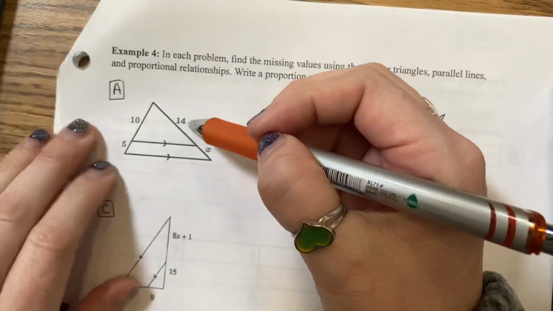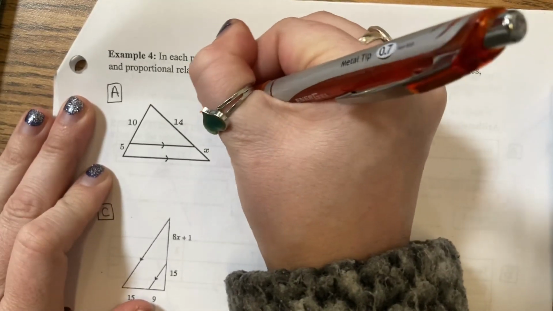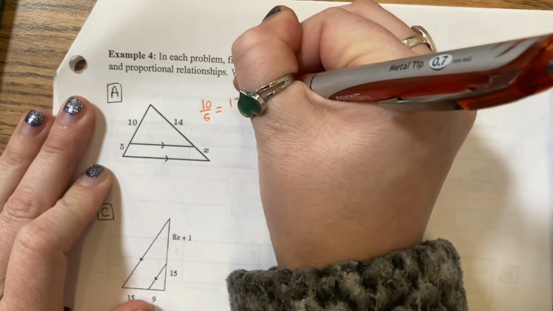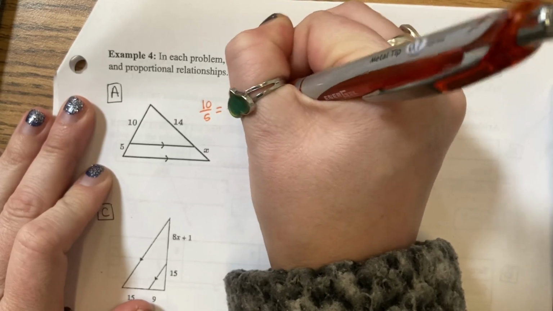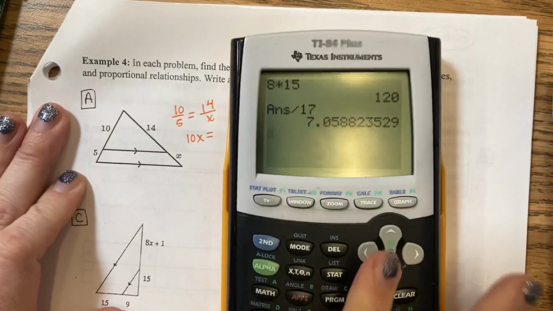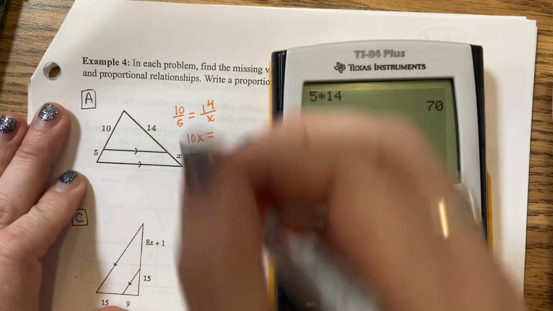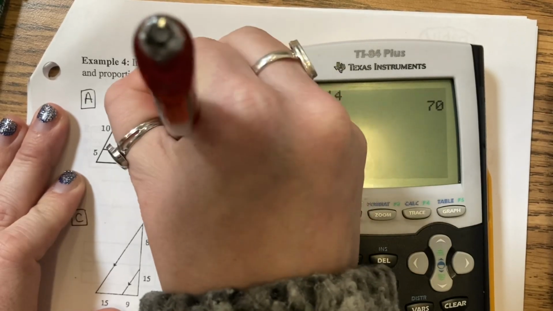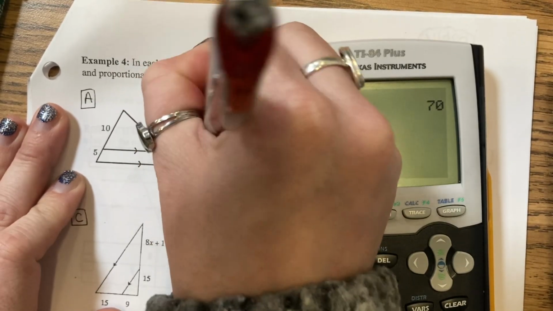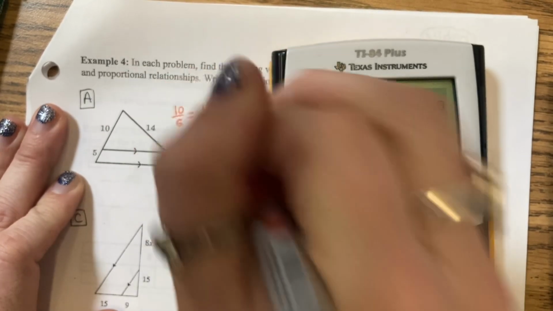So, question A. If I use these and I set up a proportion, I would do 10 over 5 equals 14 over x. 10x equals 5 times 14. Divide by 10. X is equal to 7.